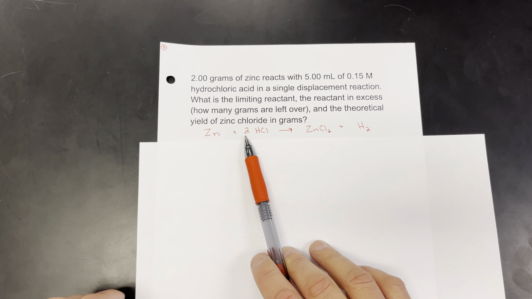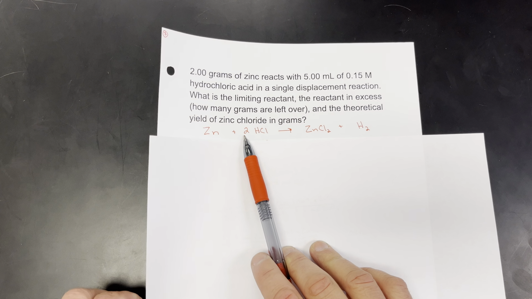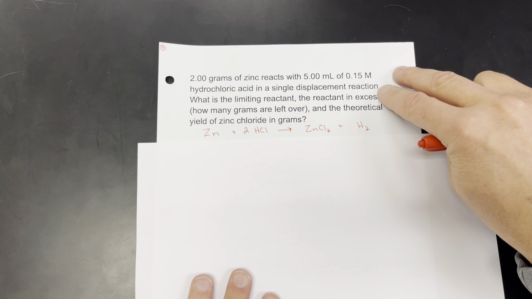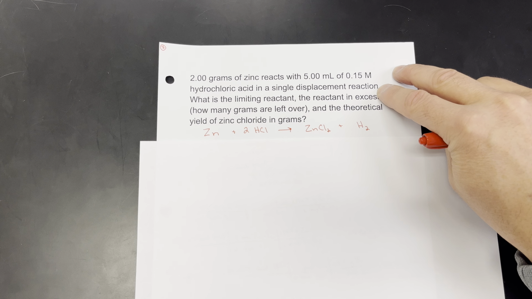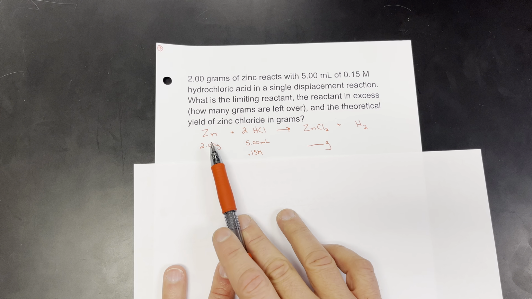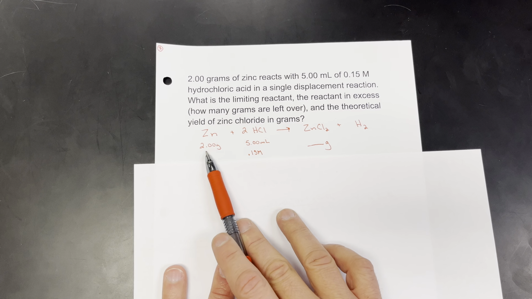The next step is I'm going to take all of the givens and put them in boxes underneath each chemical. So I have 2 grams of zinc and 5 milliliters of 0.15 molar hydrochloric acid. The question's asking about the theoretical yield of zinc chloride. So I'm going to do some stoichiometry to get my grams of zinc into grams of zinc chloride by going from grams to moles, moles to moles, moles to grams. And I'm also going to do that with the hydrochloric acid.